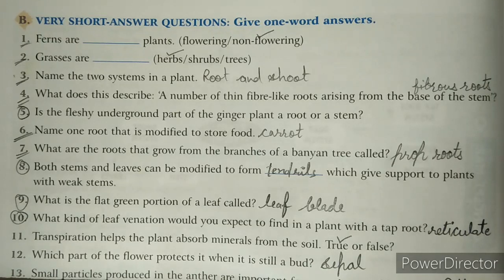Very short answer type questions are there. Here one word is required to answer each of these questions. The first one we have: ferns are dash plants, flowering or non-flowering. Yes, they are non-flowering plants. They do not bear flowers.